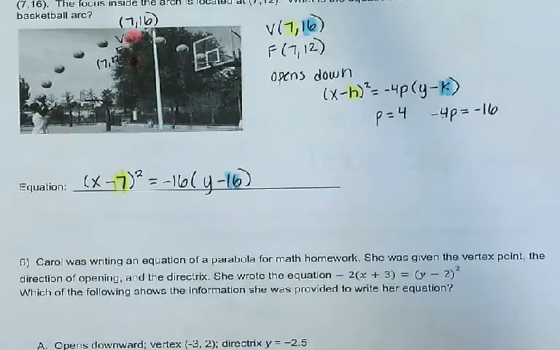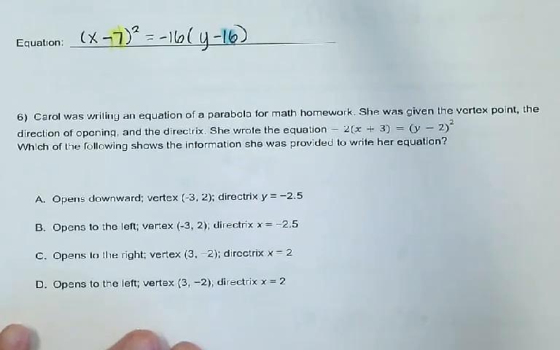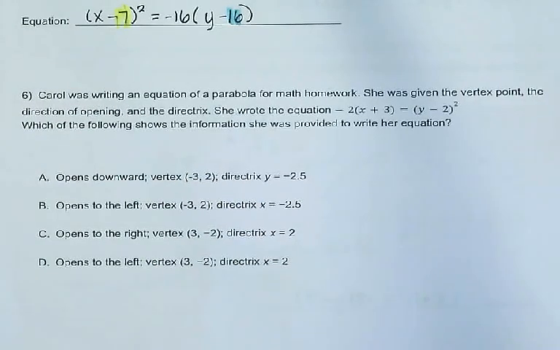All right, last one down here at the bottom. Carol was writing an equation of a parabola for her math homework. She was given the vertex point, the direction of opening, and the directrix. She wrote the equation, negative 2 times x plus 3 is equal to y minus 2 squared. Which of the following shows the information she was provided to write her equation? So I have my equation. We're going to work backwards, and with my equation, figure out this information.